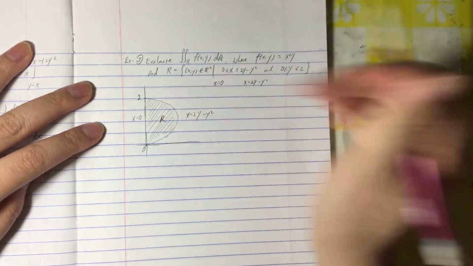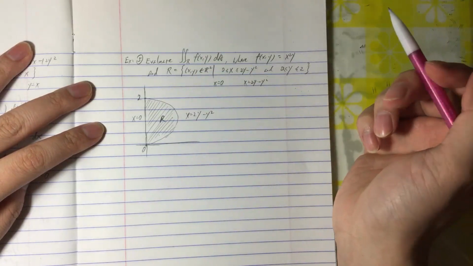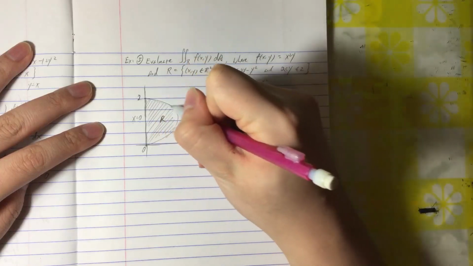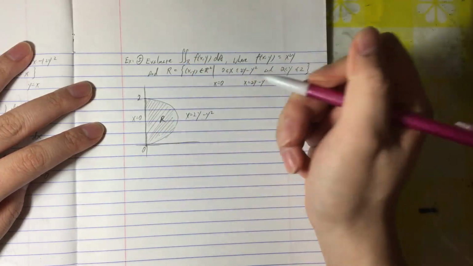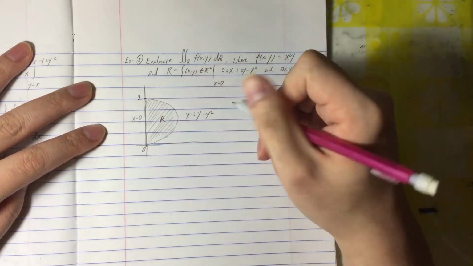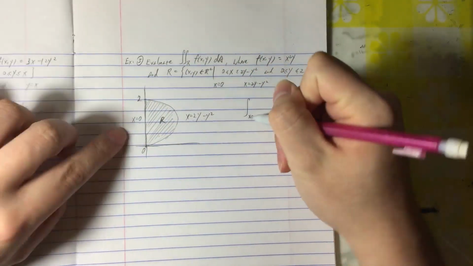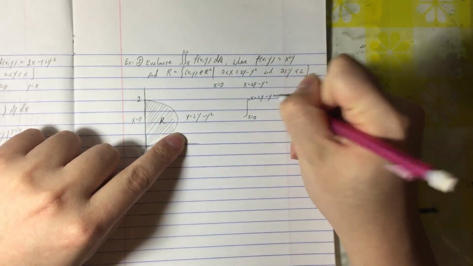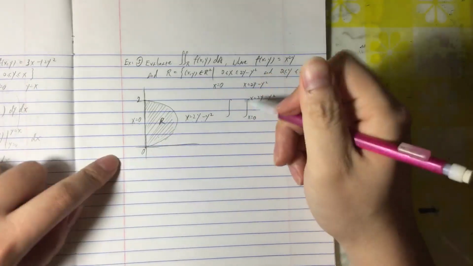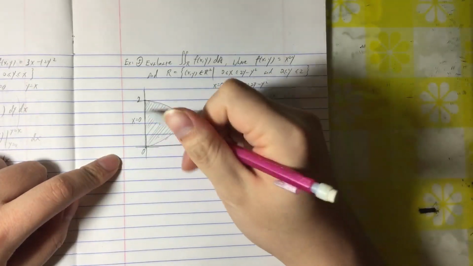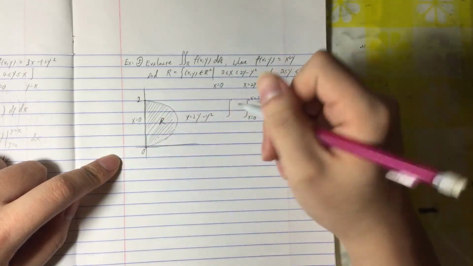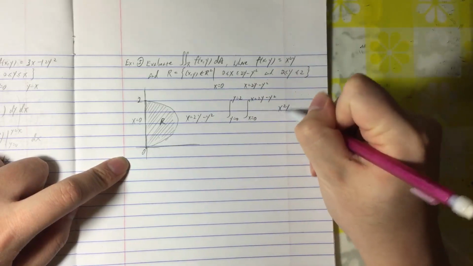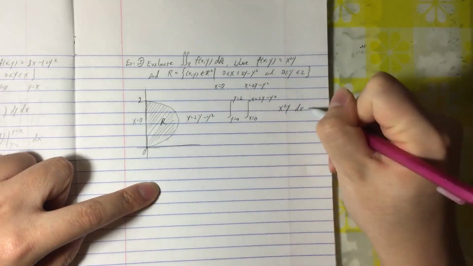Now, how do we take the double integral here? For the double integral, we can clearly see that the left side curve is x equal to 0. Right side curve is x equal to 2y minus y squared. If we integrate from left to right, left side curve is x equal to 0, right side curve is x equal to 2y minus y squared. And the y bound, for region R, y is from 0 to 2. f of x y is x squared times y dx dy.